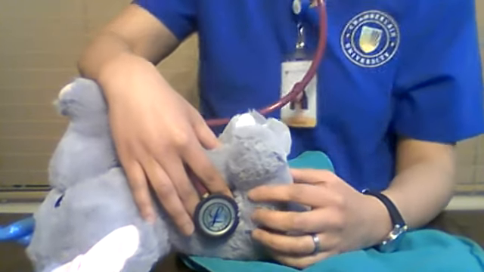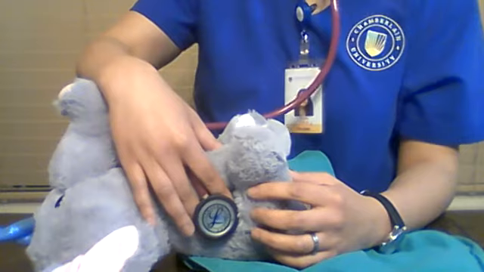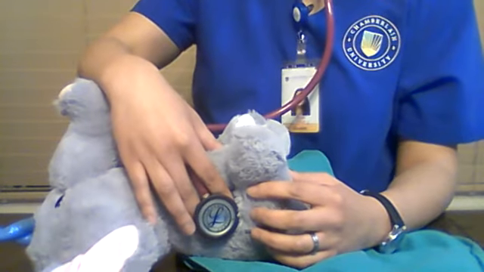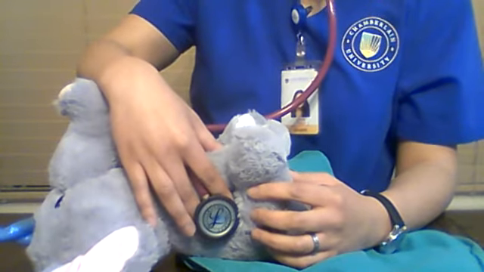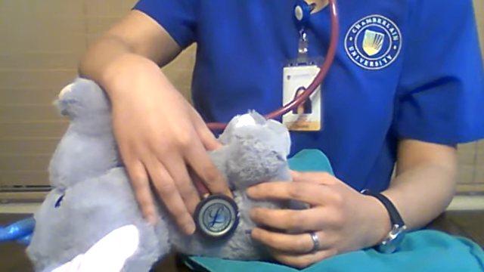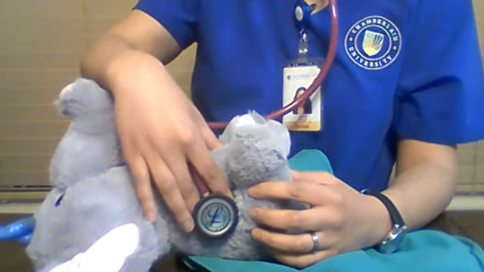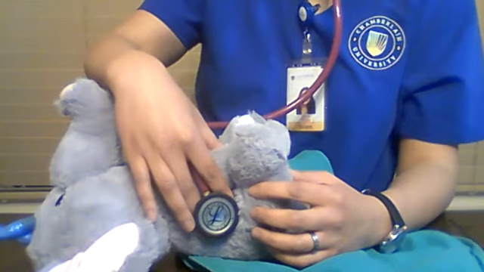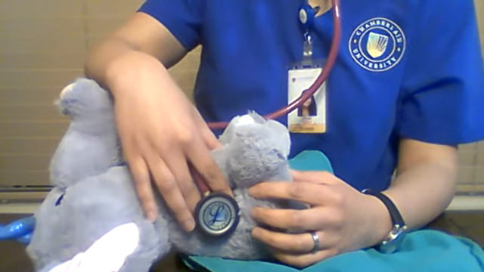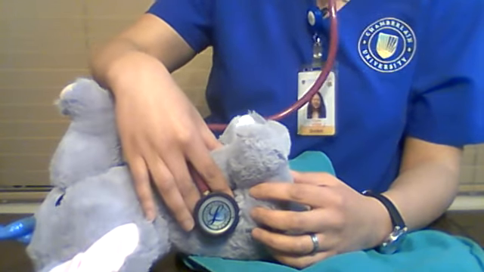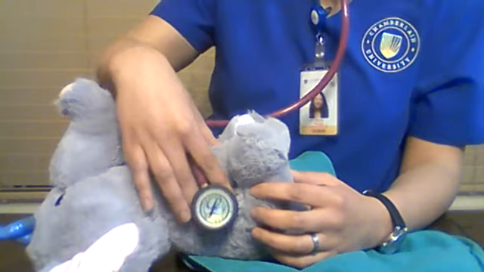Baby's respirations can be a little irregular and shallow for newborns. And perfect. So normally a baby's respirations are anywhere from 40 to 60. So we're at 40 and we're within normal limits.